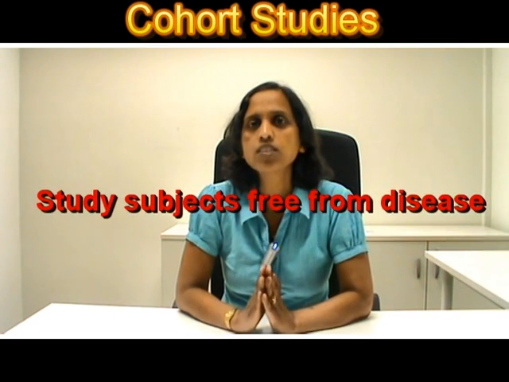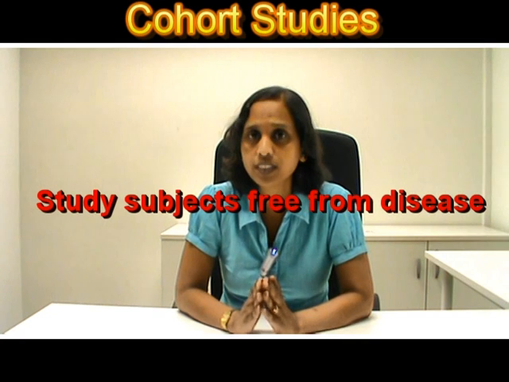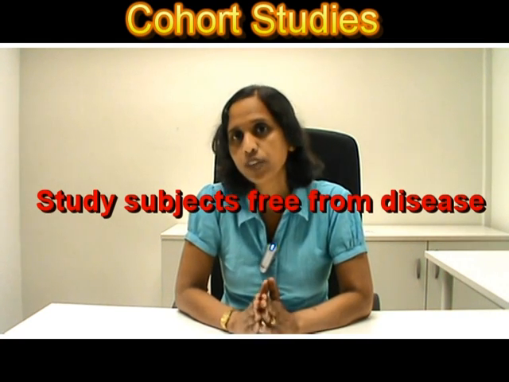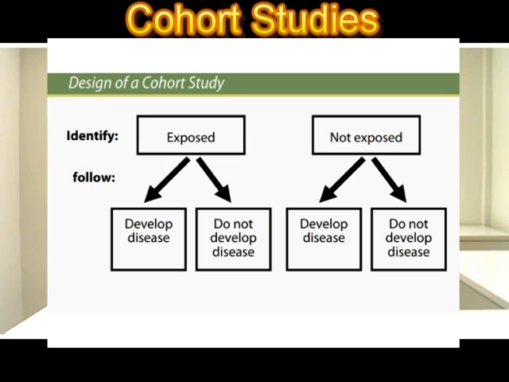Now let's look at the design basically. So where do we start? This is the most important and crucial point in differentiating between the two types of analytical studies, that is cohort and case control. So for cohort studies, we need to remember that we start with all the study subjects who are free from the disease. In other words, we start with those people who are either exposed or non-exposed to the factor under study. But the common feature for both these groups is that none of them is suffering from the disease in question at the time of start of the study.